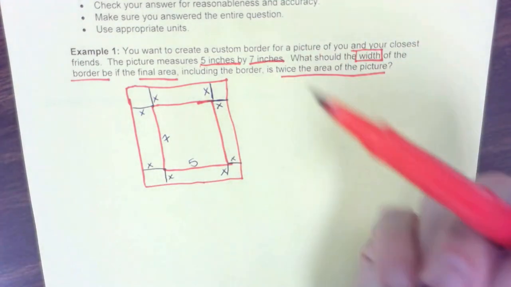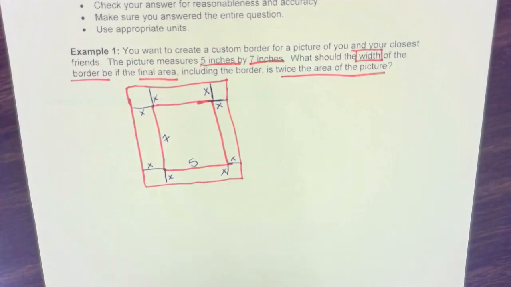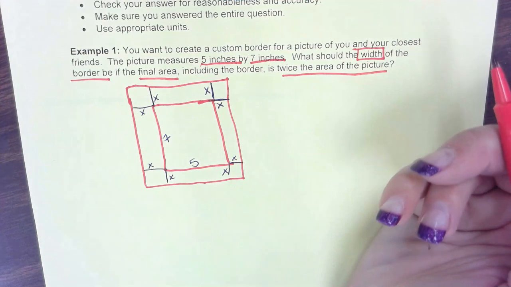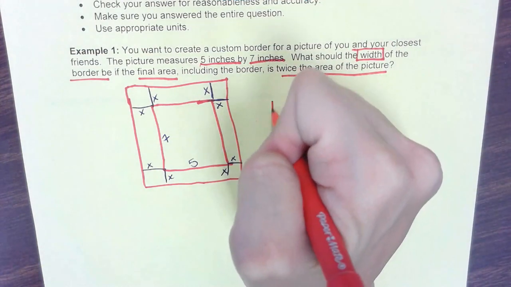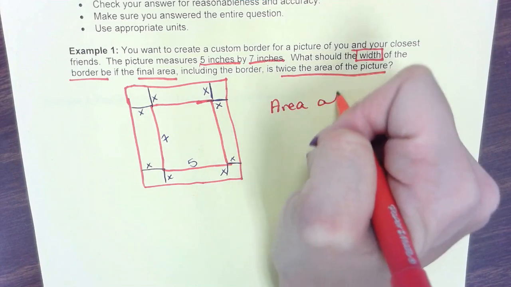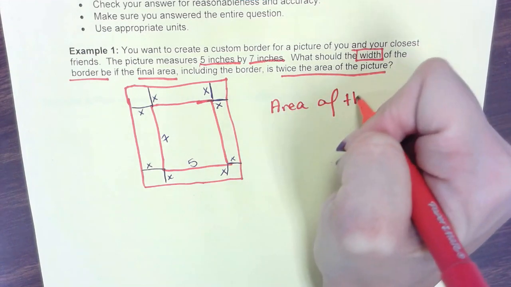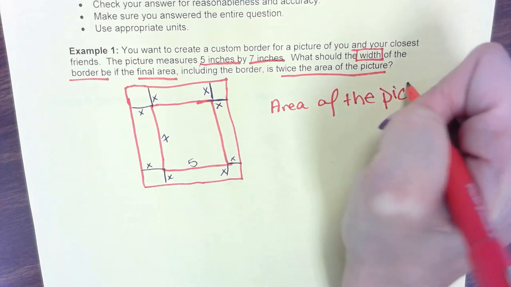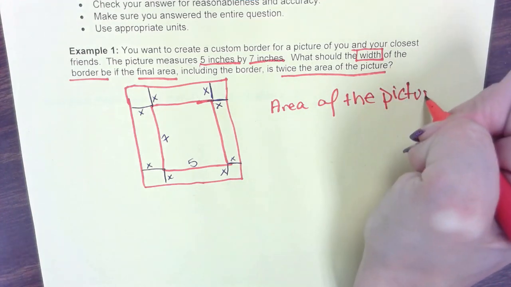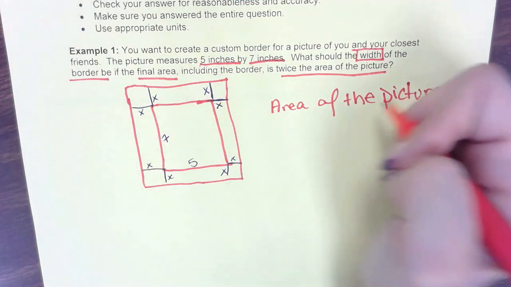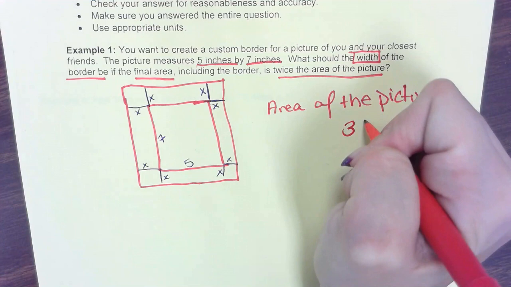Okay, now let's talk about formulas. Well, it says find the area. So let's think about this. What is the area of the picture? So 7 times 5 is 35.